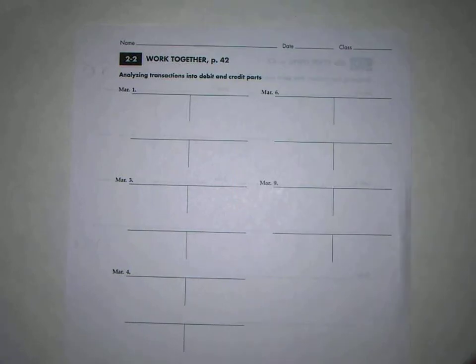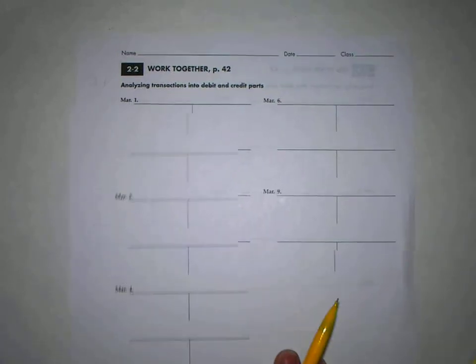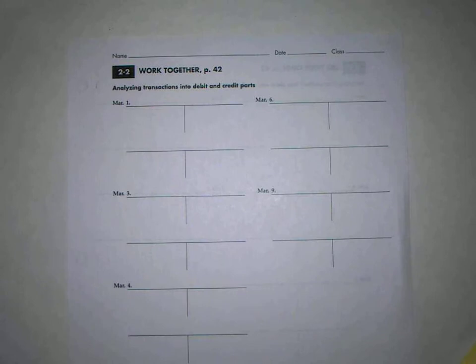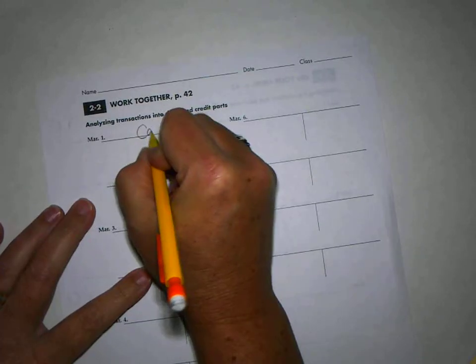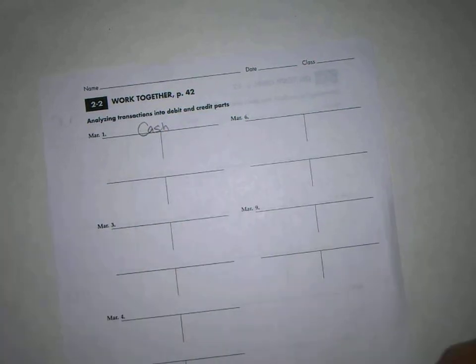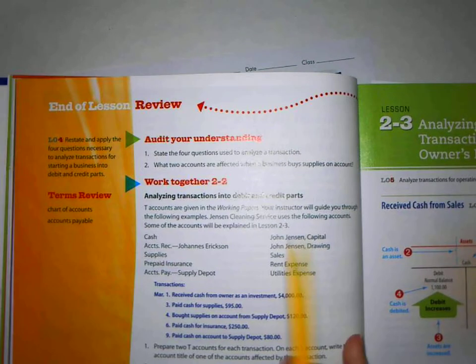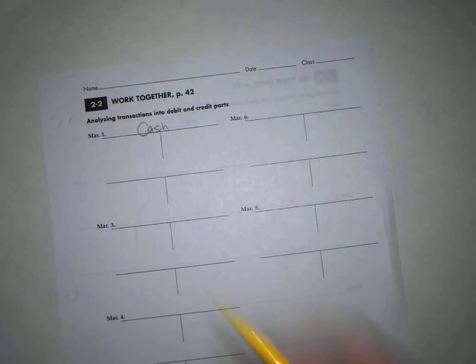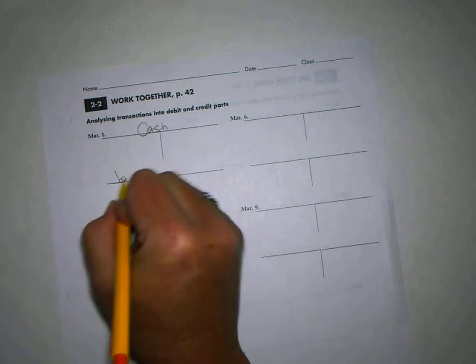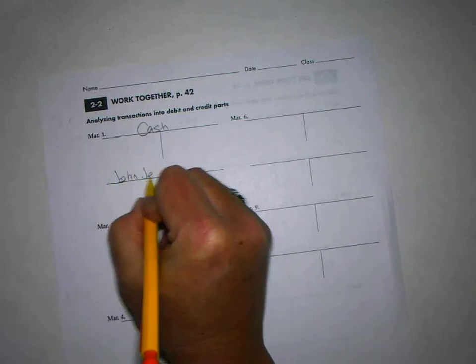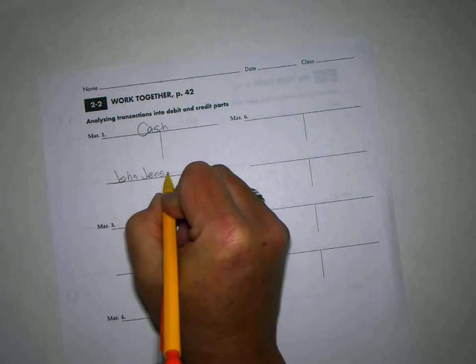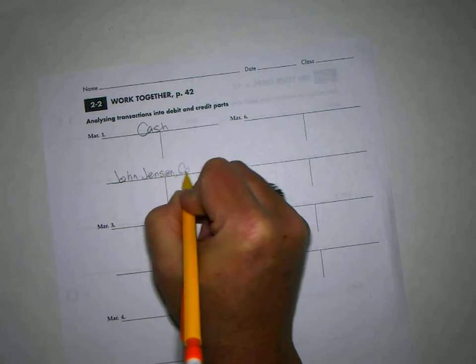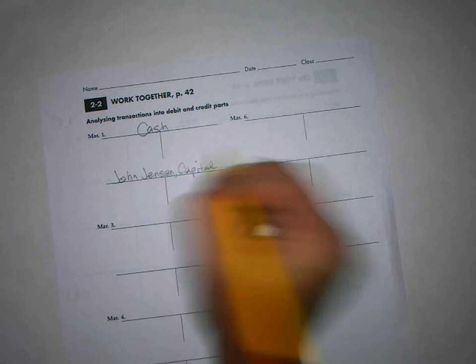All right, so March 1st, receive cash from the owner as an investment. Okay, so we know we're going to use cash. And then the owner, looking at our chart of accounts, is John Jensen because it says capital. We know he's the owner. So John Jensen, comma, capital. Okay.